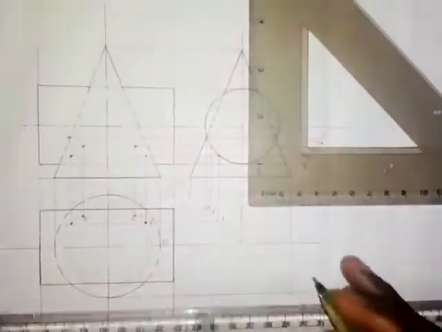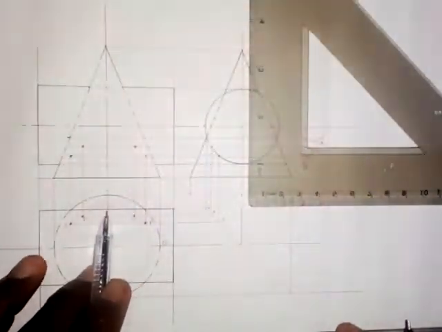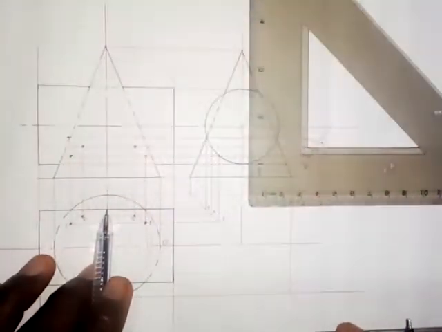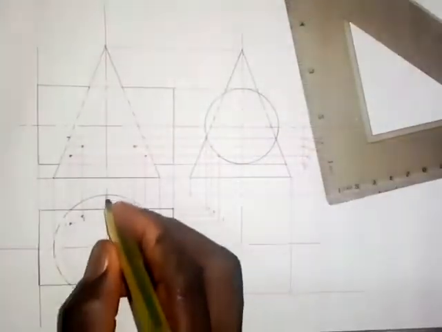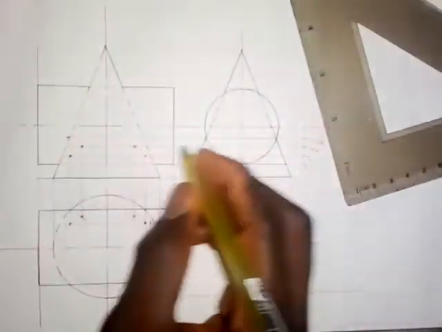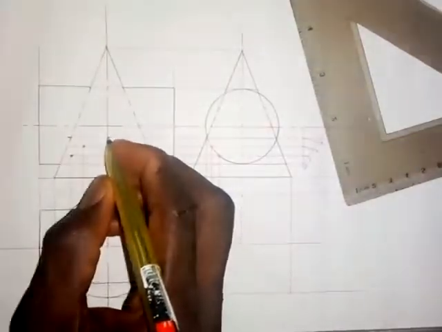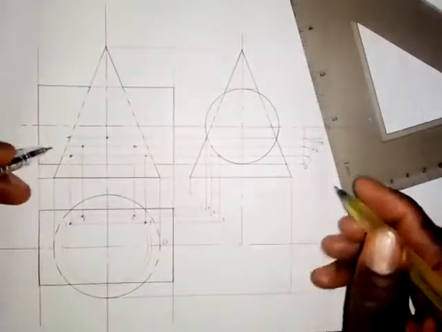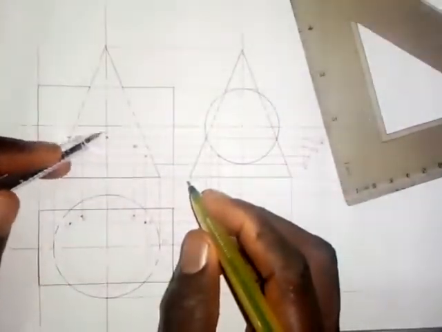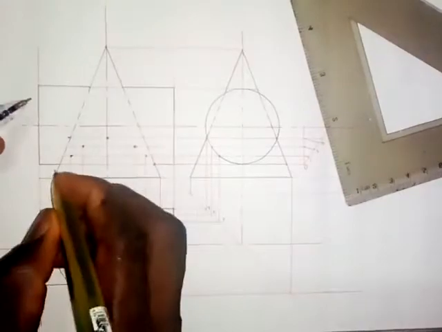Okay, so what about for 3? If you look at horizontal line 3 going like this, it intersects the vertical line here. So all I need to do is to follow this line. Where this vertical line and horizontal line 3 intersect, they intersect at this point. So now we are connecting all these points to point 0 here and also to point 0 here.